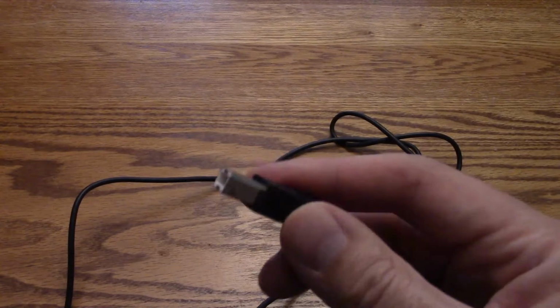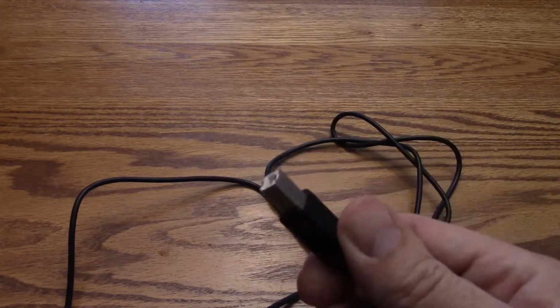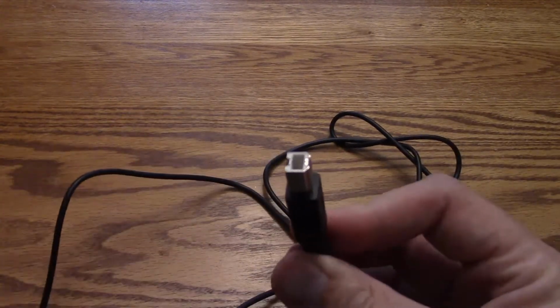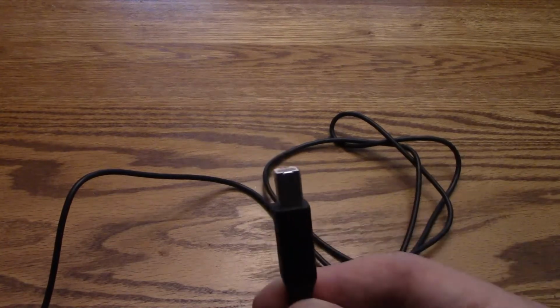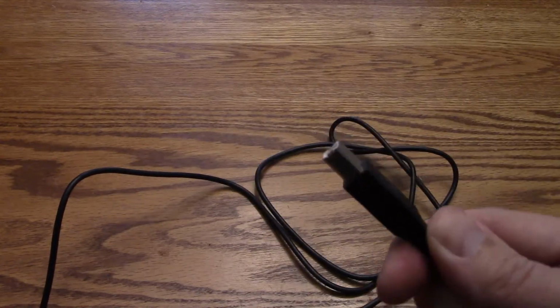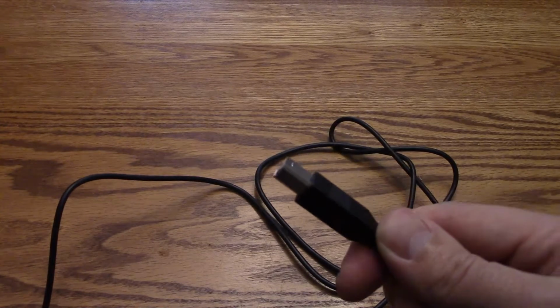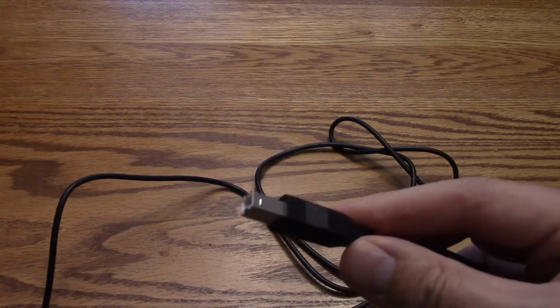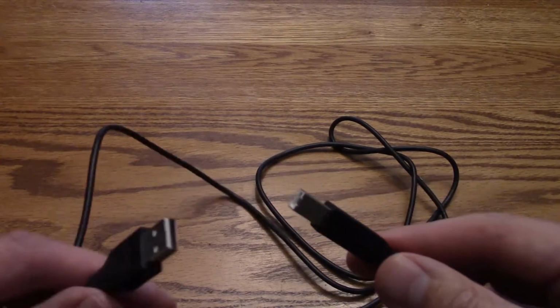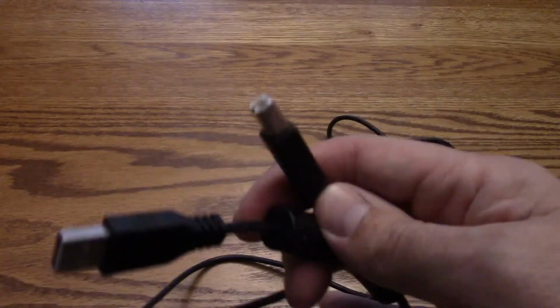Usually this end would go into maybe a flatbed scanner, and this would go into your computer. So that's USB-B. Again, it's not real common. It's probably something you plug in and never look at. Alright, that's B, and that's A.